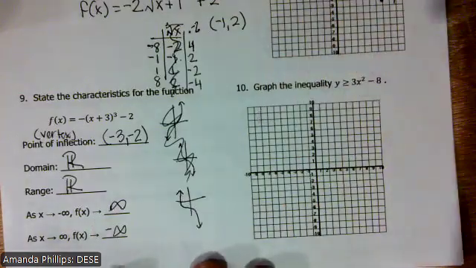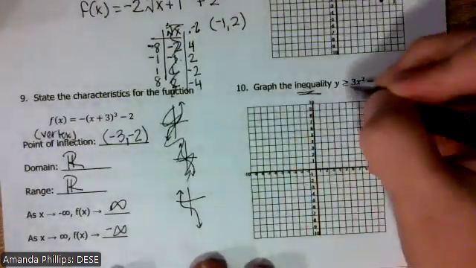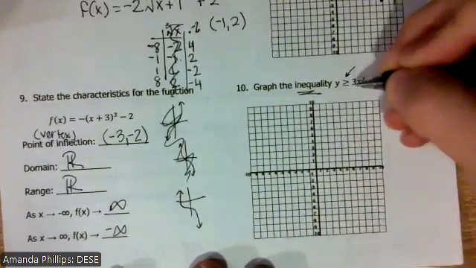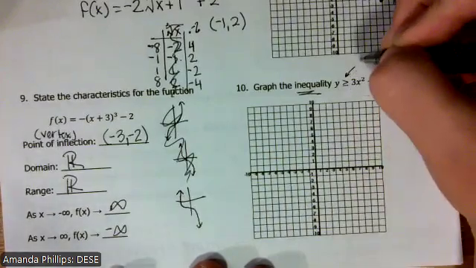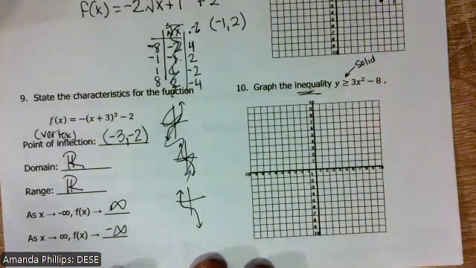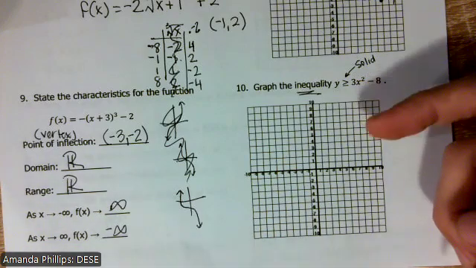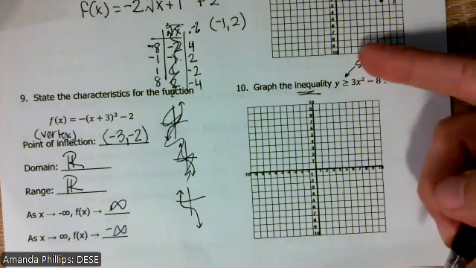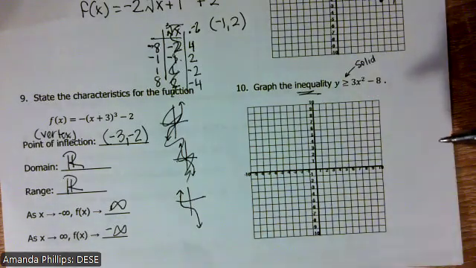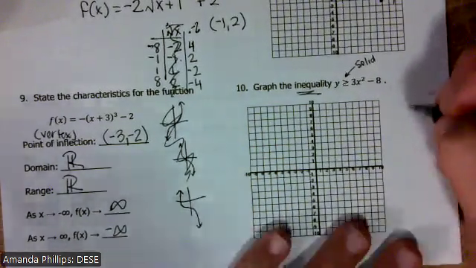So it's graph the inequality, all right? That means we have an inequality symbol. The fact that it says greater than or equal to means we're going to do a solid line. And, oh, good, this is a quadratic. So we're going to graph it just like we do. We're going to graph it with a solid line. And then the last thing we need to do is shade, okay?